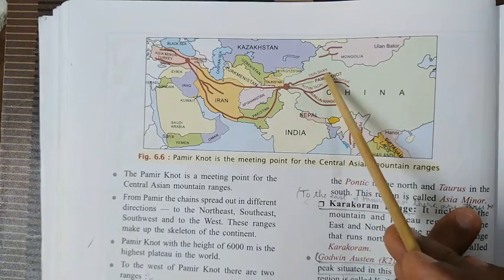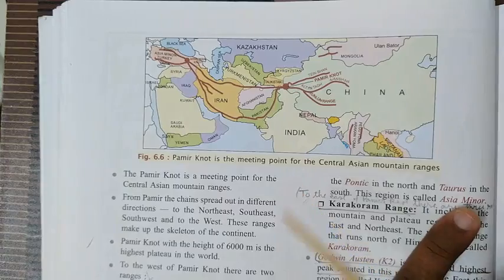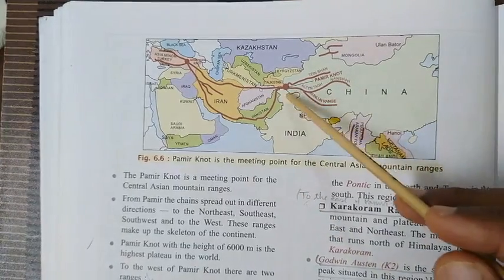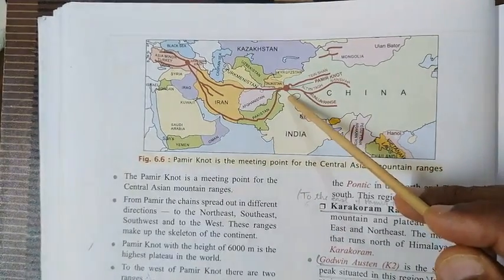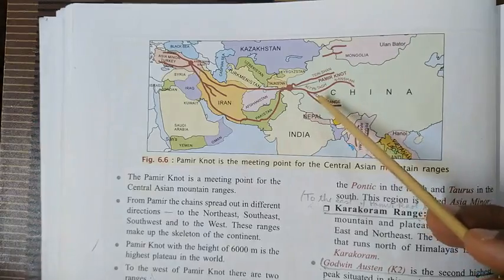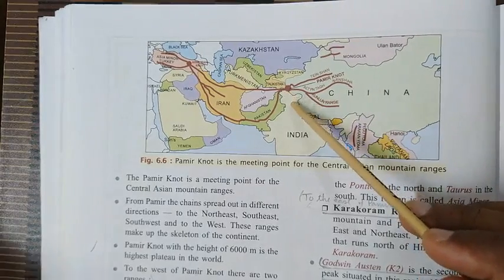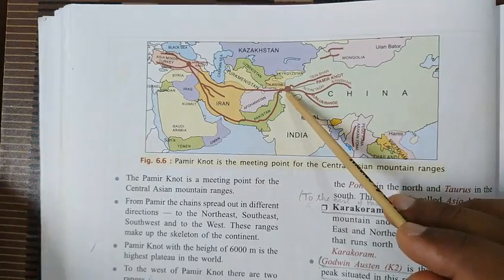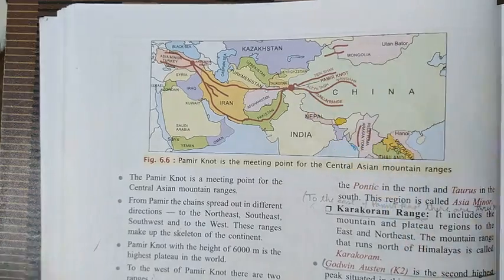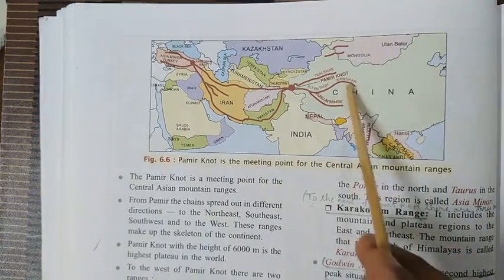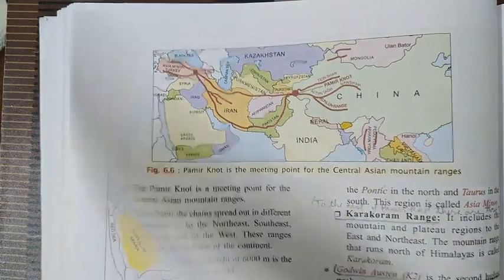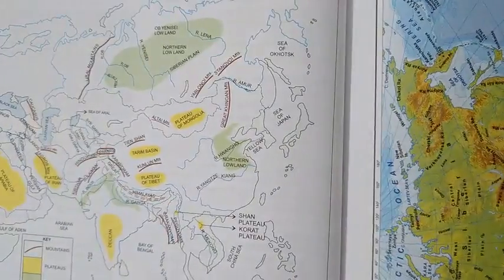Another is the Tian Shan, which enters China. One Karakoram is also here. It is not shown here, but I showed you in the previous figure. The different ranges radiate from this point, and that's why it is called the Pamir Knot. The whole mountain region here is called the Central Highland.